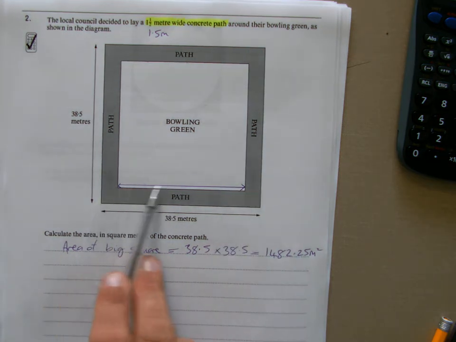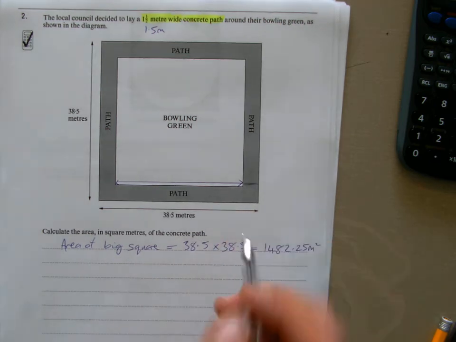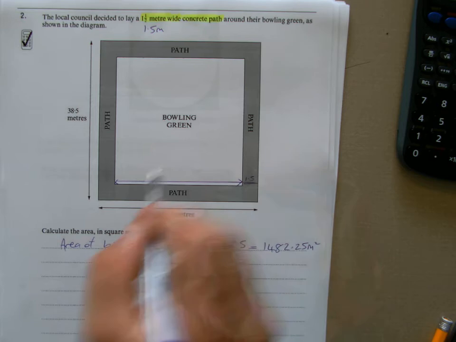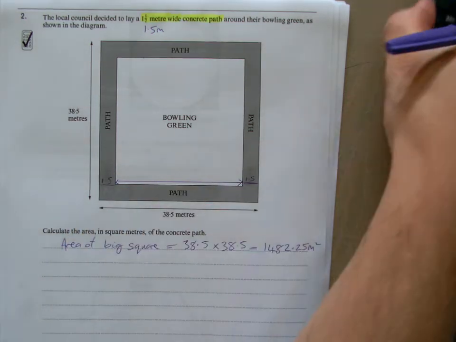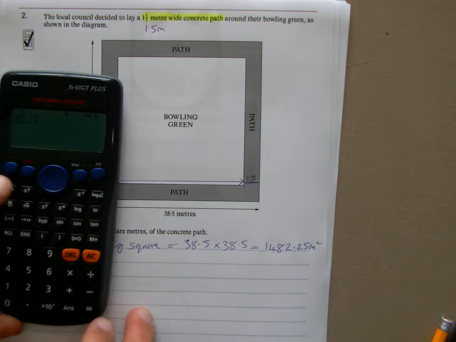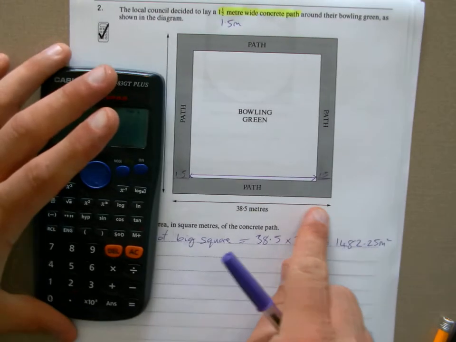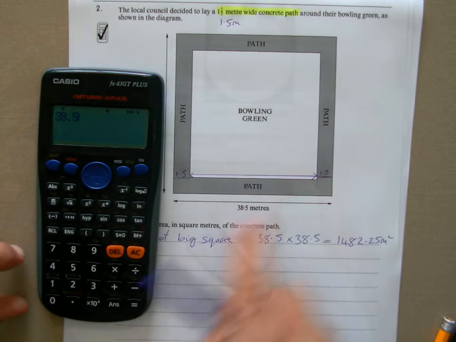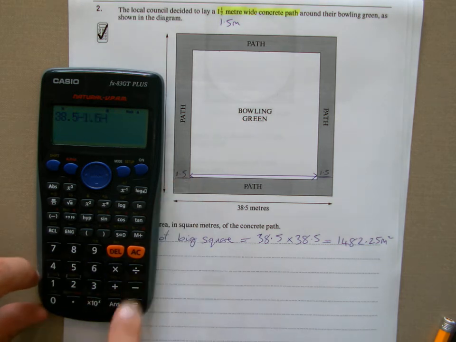To get the length inside, I just need to subtract 1.5 from each end. I start off with 38.5, the whole length, and cut that 1.5 off, and also cut 1.5 off the other end, and I end up with a shorter length.